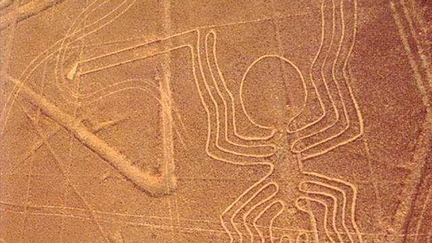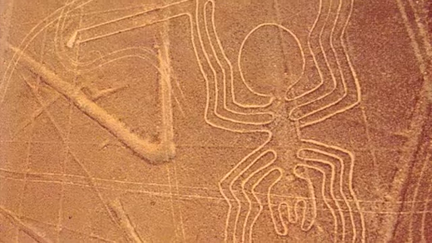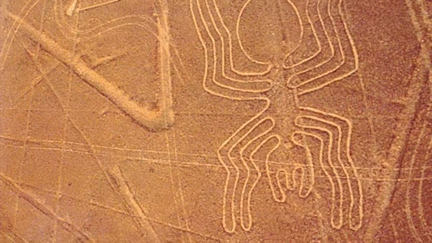Also based in South America was the Nazca culture. The Nazca were known for the immense images they built literally into the geography of the land.